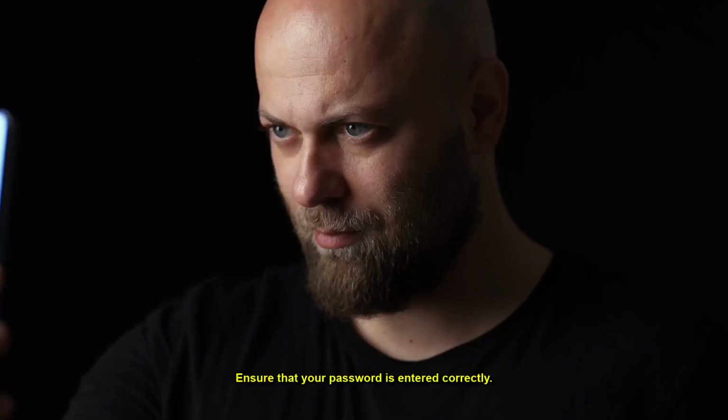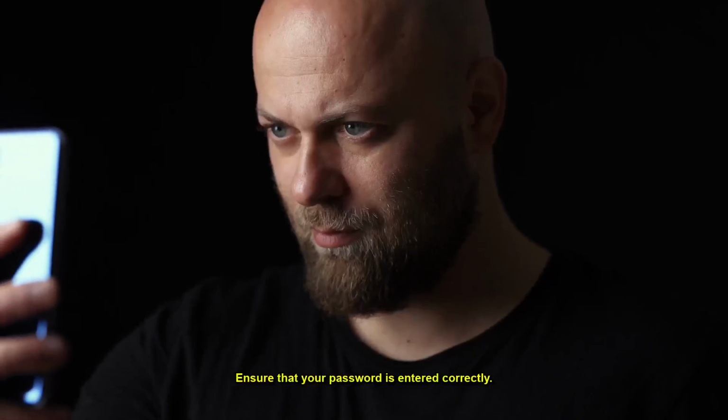Enter the email address associated with your Busuu account. Next, input your password in the designated field. Ensure that your password is entered correctly.